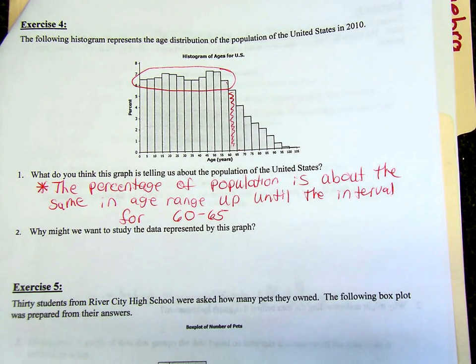So then we're looking at this. Why might we want to study the data represented by this graph? Population data can be used for health challenges, to see what age we have the most people. It could also be for education, just like with Kenya, or even for an insurance company. They want to know what age group we have the most people of in the United States.